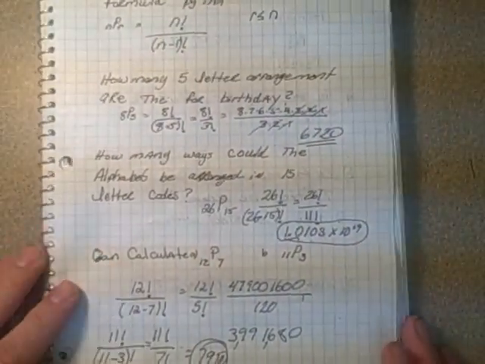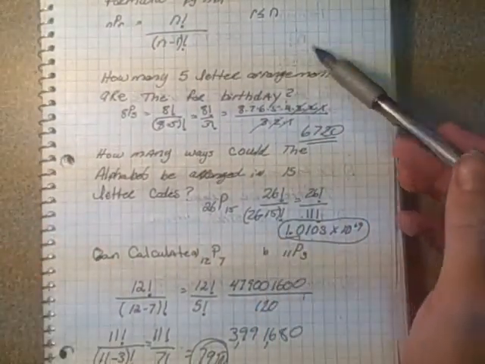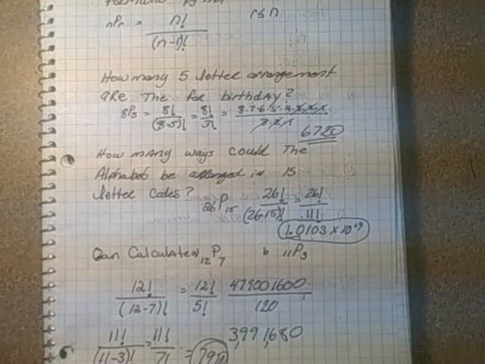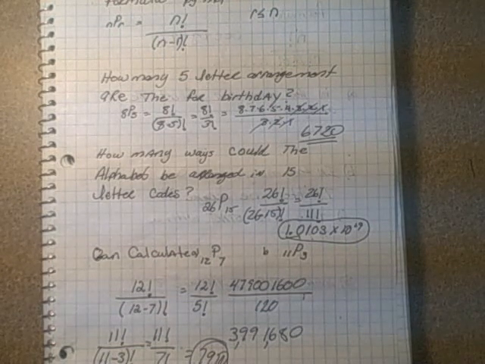That's an example of using the permutation formula. I don't have any more examples, but basically that's a strict use of the permutation formula. Remember that permutation means an arrangement of things in a specific order. And in the next section, we'll be looking specifically at permutations that have repetitions in them.